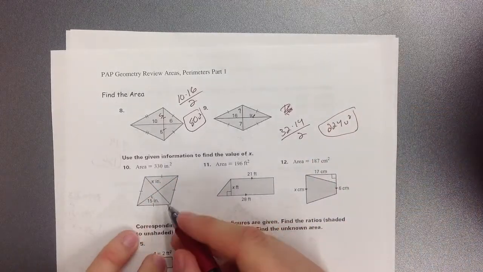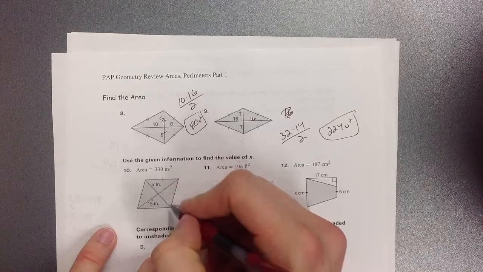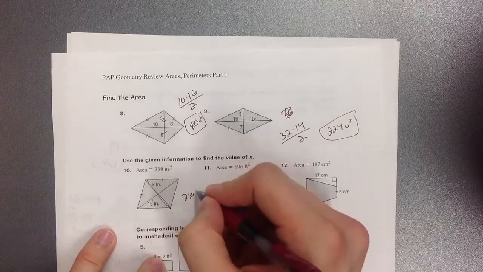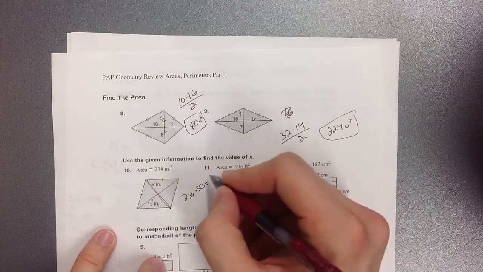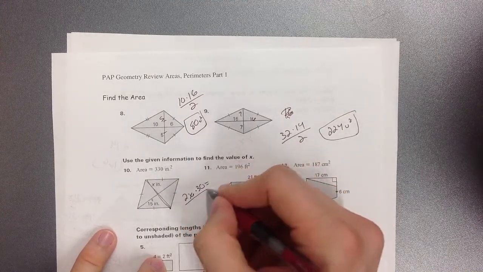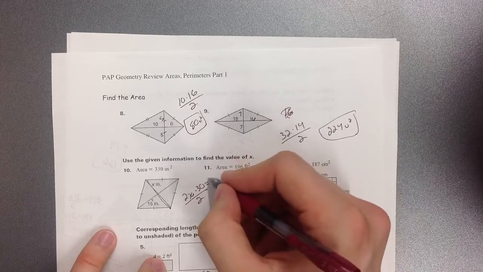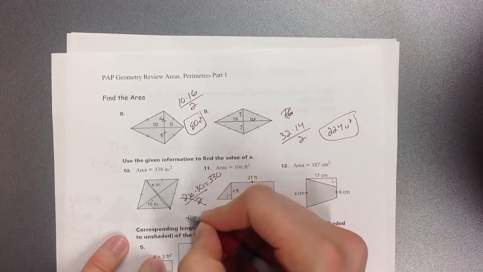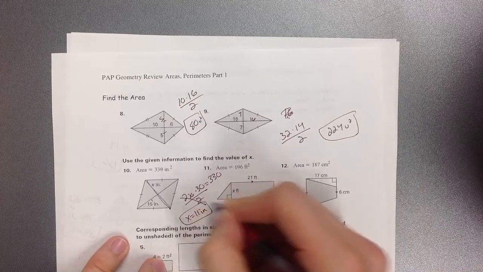Right here, you've got an area of 330, and they want to know how much x is. Well, 2x is going to be your diagonal. 30 is going to be your other diagonal. And if we divide diagonal by 2, then we get that area. 2's cancel, divide by 30, x is equal to 11 inches.